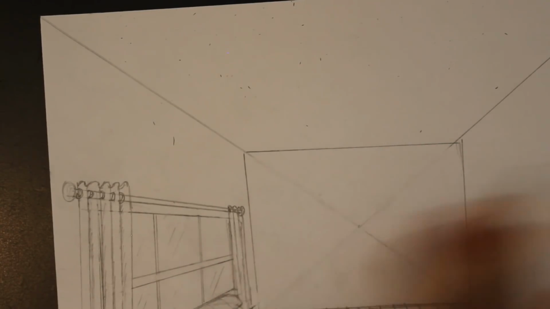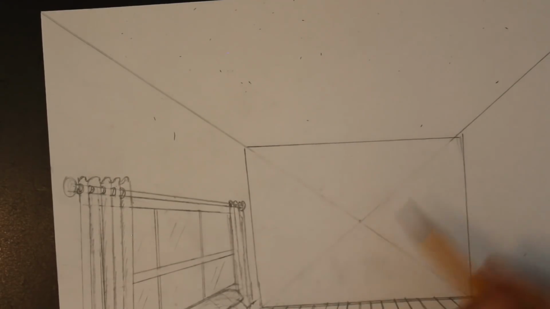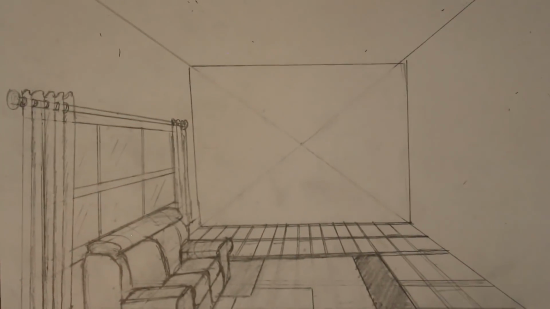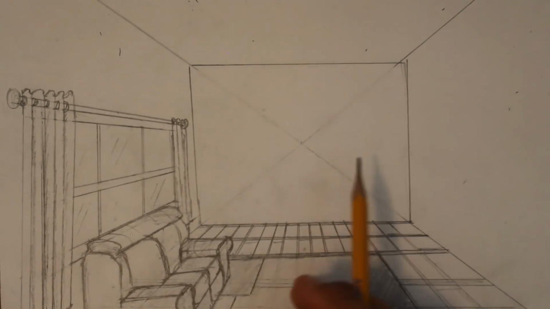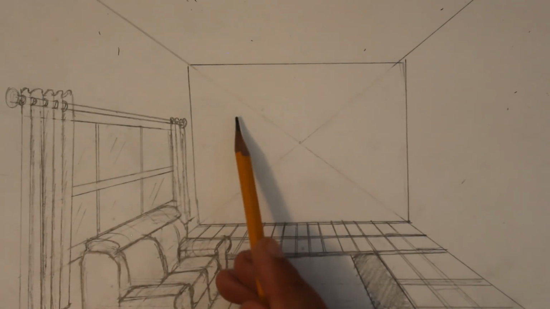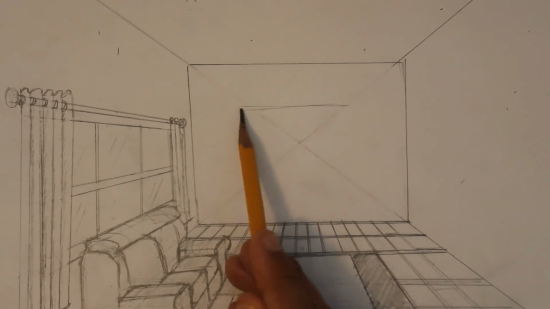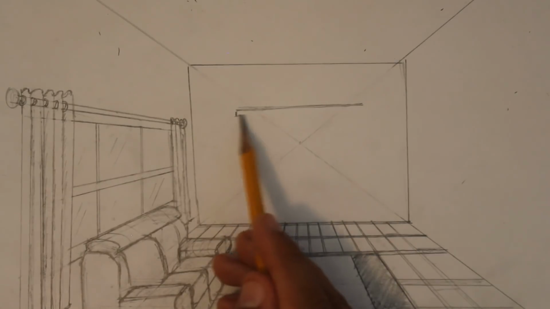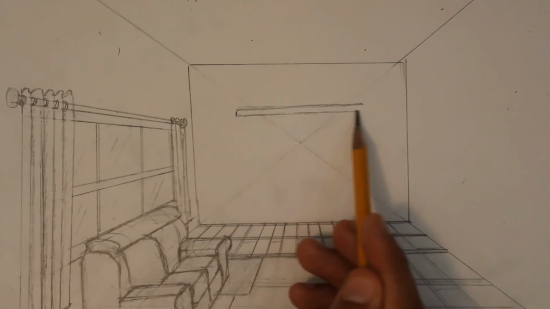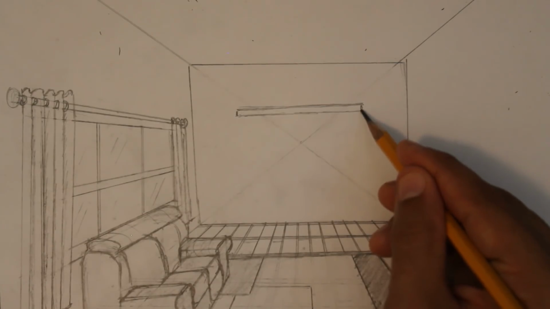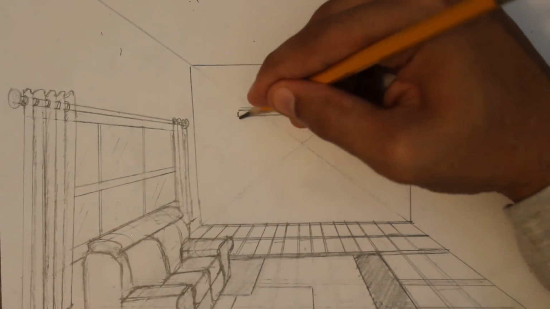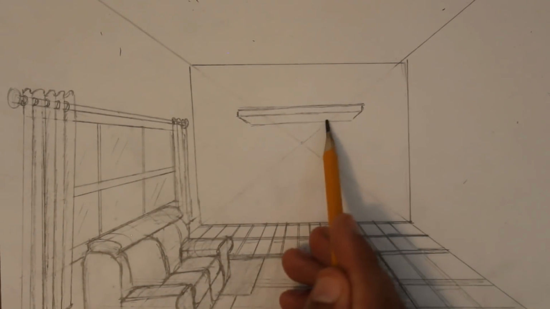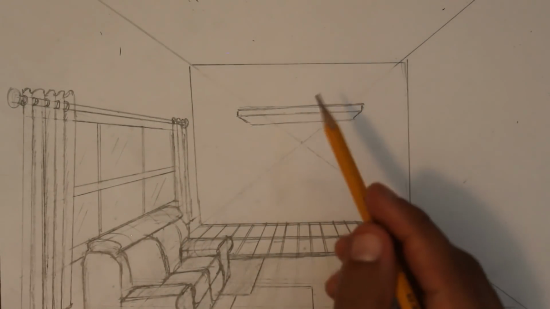Now, let's deal with this back wall. On a wall, people typically have paintings or things like that, shelves. So we could put in a shelf. Let's put in a shelf. The way that you're going to put in a shelf is by creating a long, thin rectangle, making these corners go back towards the vanishing point, and then just make the other line. And there you have a shelf.